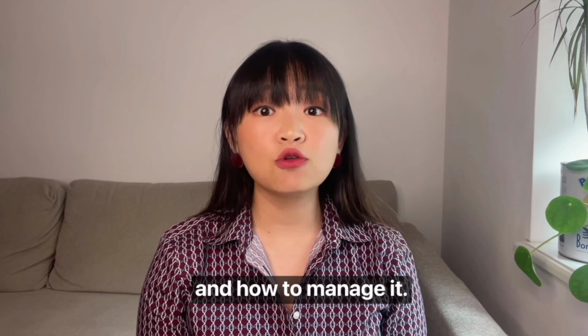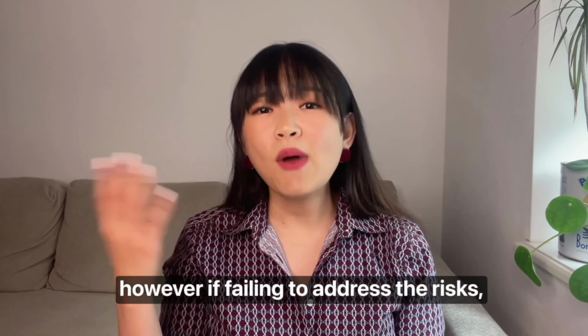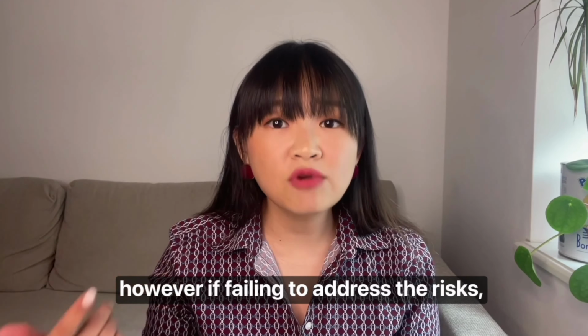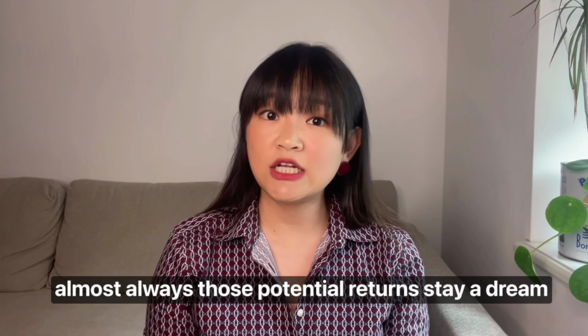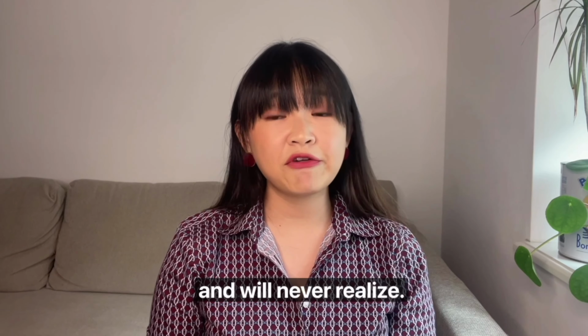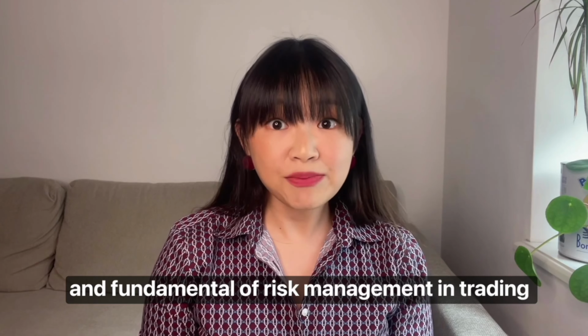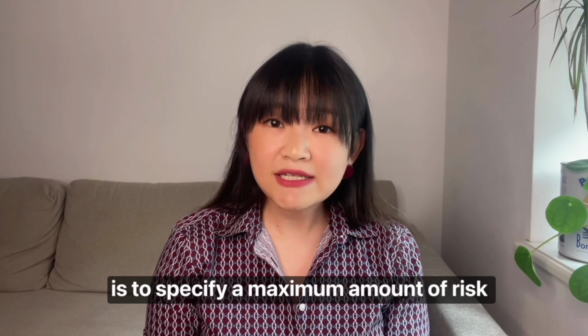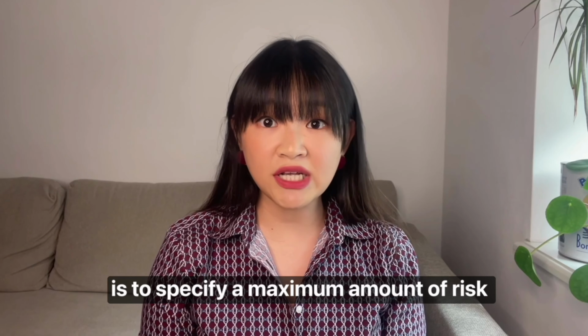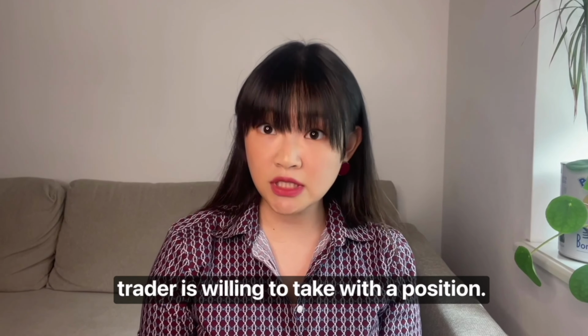It is more exciting and fun to focus on the potential return, of course. However, if failing to address the risk, almost always those potential returns stay a dream and will never be realized. One of the most common and fundamental rules of risk management in trading is to specify a maximum amount of risk a trader is willing to take with a position.